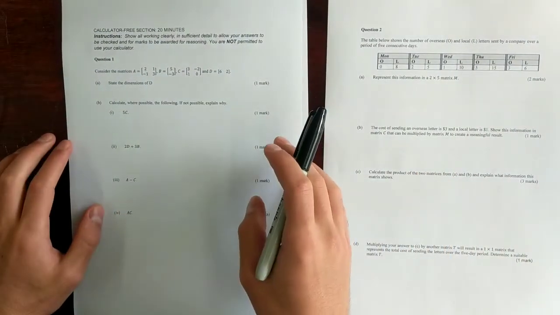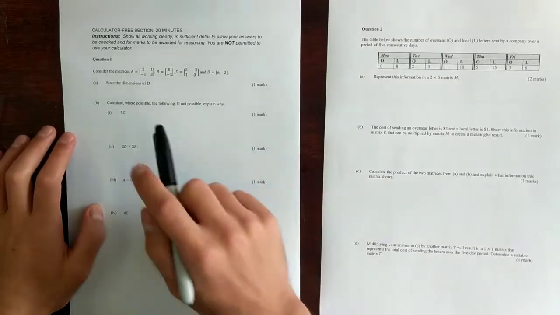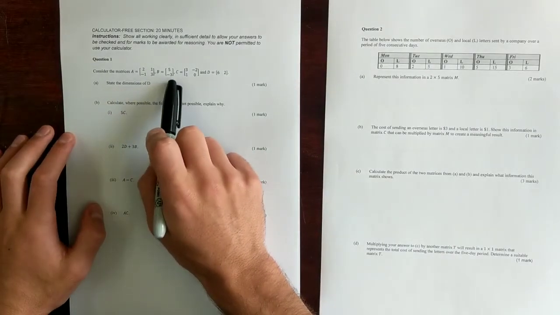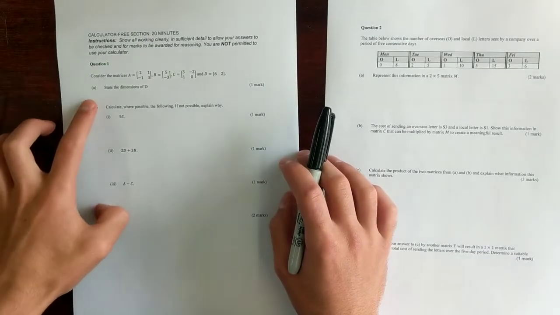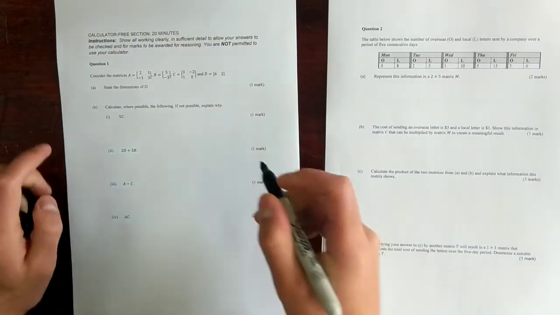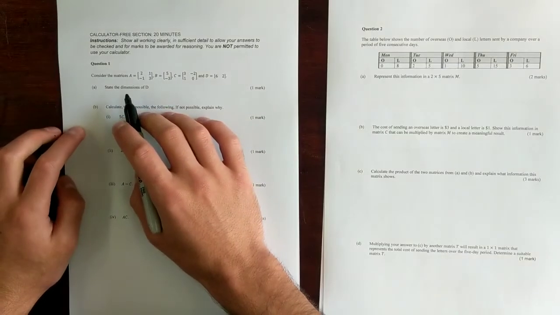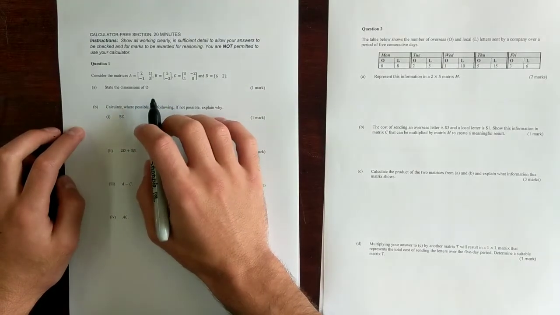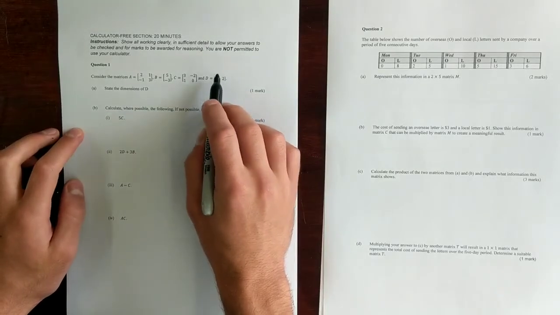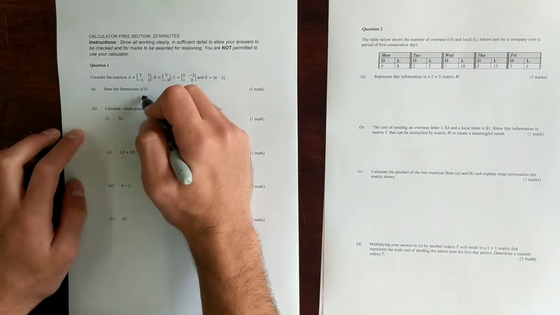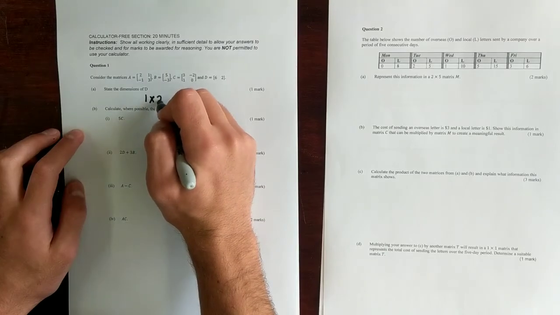Question 1. This is the calculator free section. Consider the matrices A, B, C, and D. Question A, state the dimensions of D. So dimensions, remember that is always the number of rows by the number of columns. Rows goes first. So here D, we have one row and two columns. So the dimensions of D would be 1 by 2.